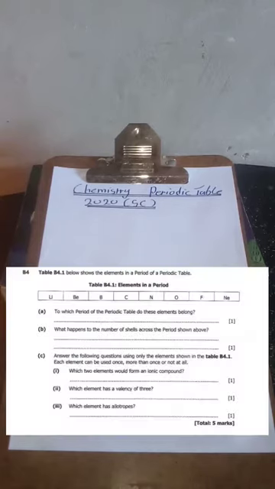Right, so in this video we are going to focus our attention on chemistry, that is the periodic table, and we are going to use the paper that was given in the 2020 school certificate. Yeah, that is the ECZ paper. All right, so as the question says right there on the screen, we are given a list of elements in that small table there, right?